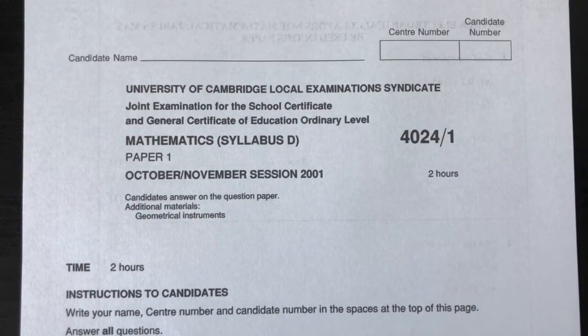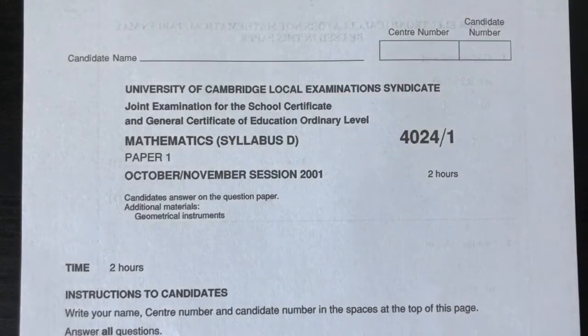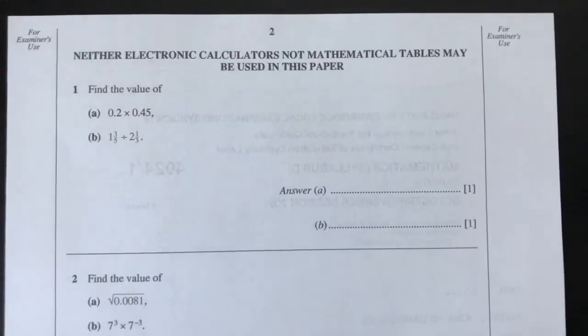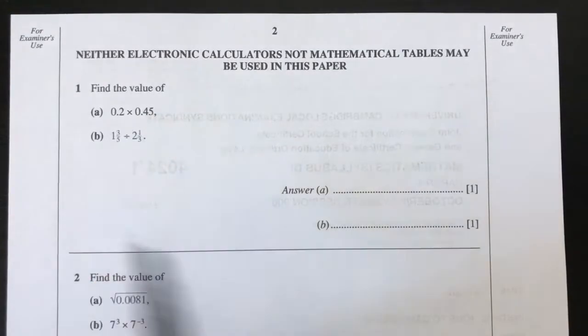This one is paper 1 of October-November 2001 for Math O-Level. So let's move on to question number 1. First question, we have to find the value of 0.2 times 0.45.